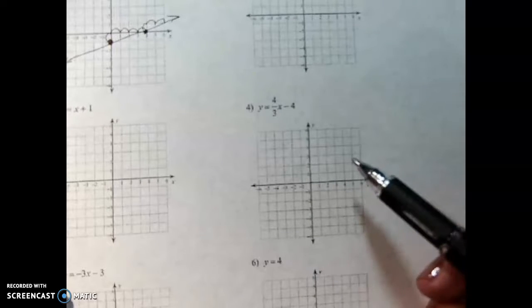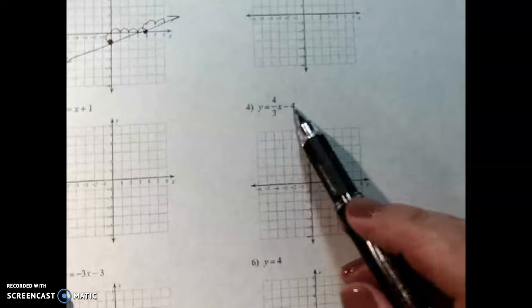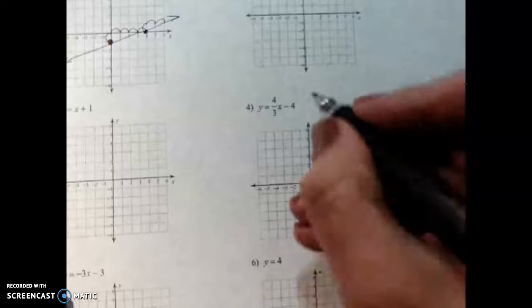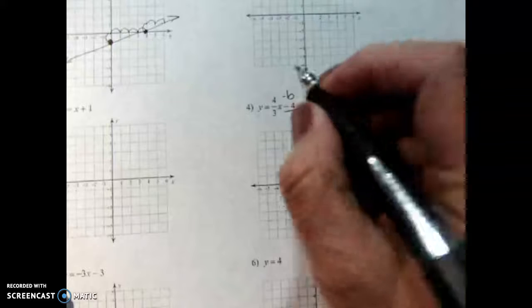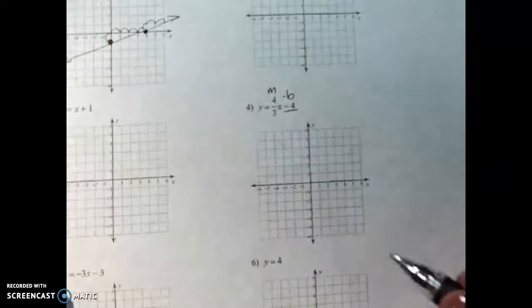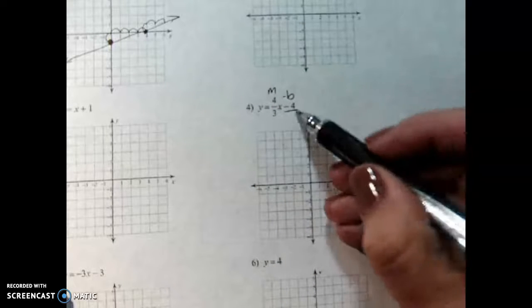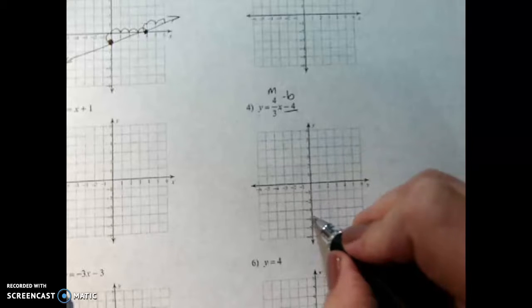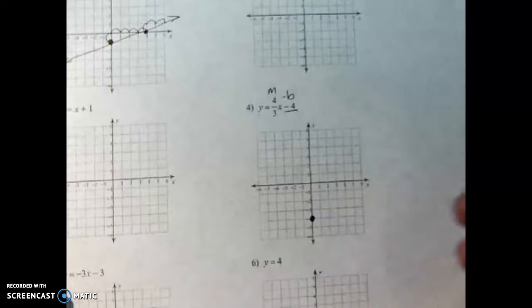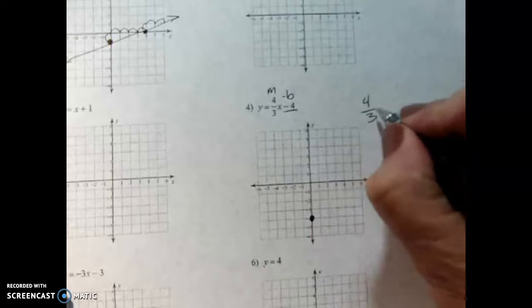All right, so we have y equals 4/3 x minus 4. Right here is the b. Okay, minus 4 is b. This is the m. So it is -4, so I'm going to find -4 on the y-axis and put a dot. And then 4/3 is the rise and run.